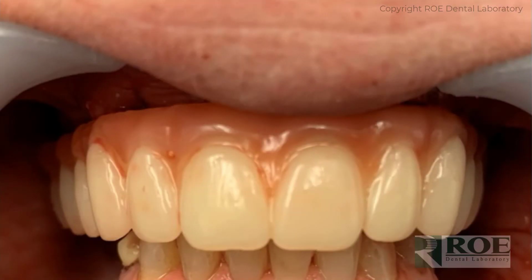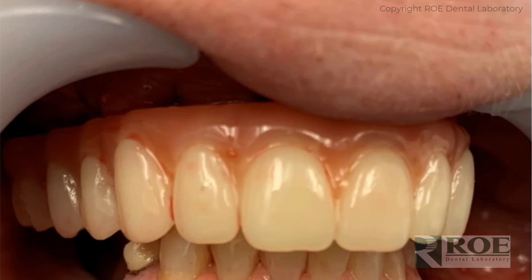Some nice photographs are taken. So this was a very nice case. Fortunately, in this case there isn't a lot of posterior occlusion for equilibration. I know the seating part was very, very quick and a very nice result.